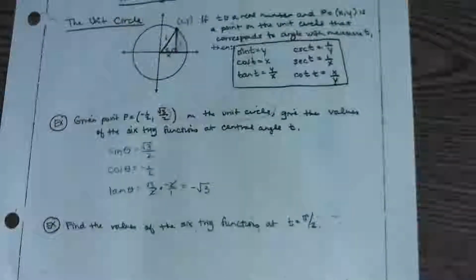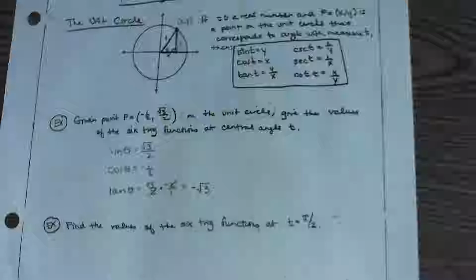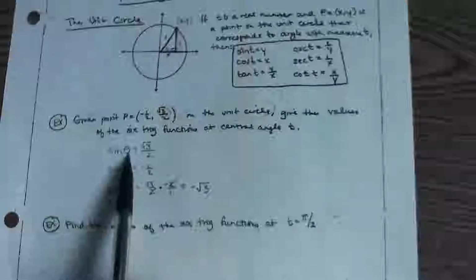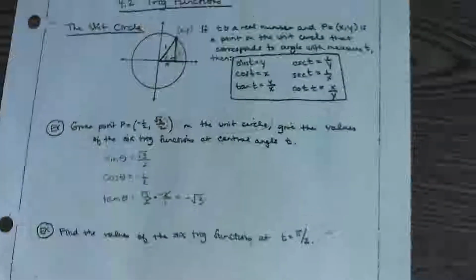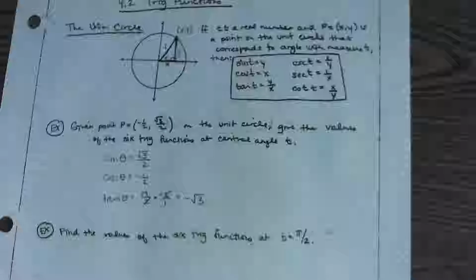Not that I told you have to memorize these values, but just out of curiosity, do you remember what angle has a sine of root 3 over 2? Anybody? Nope. 60. Yeah. Pi over 3. But that's coming.